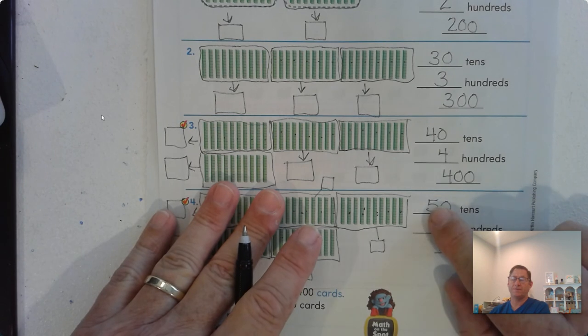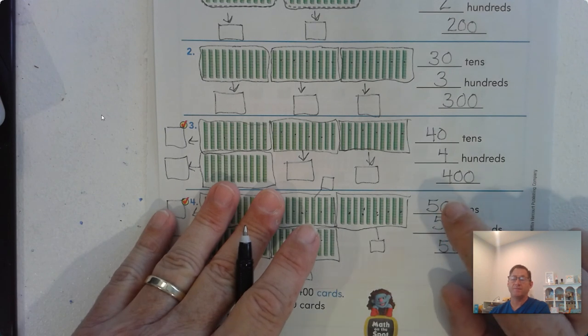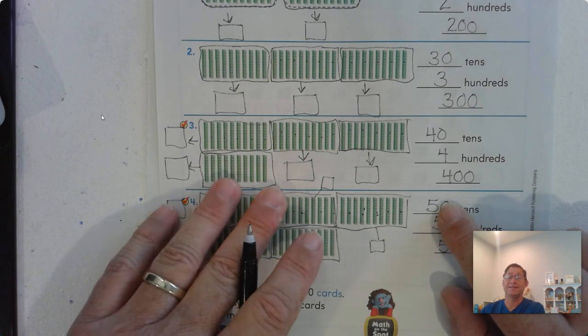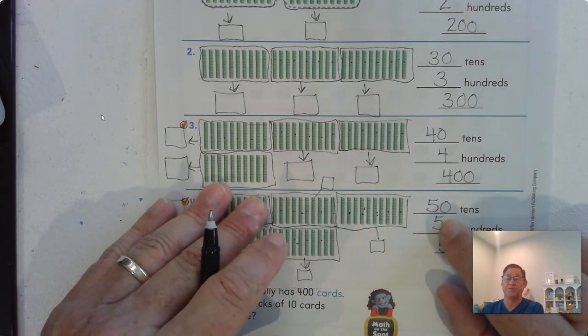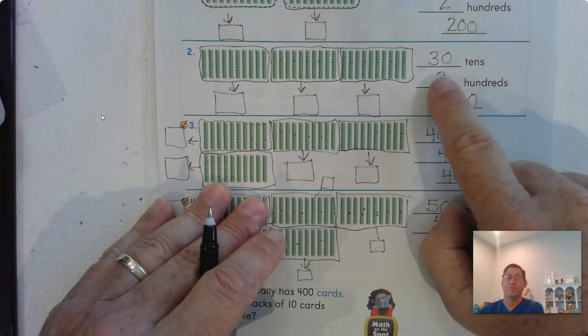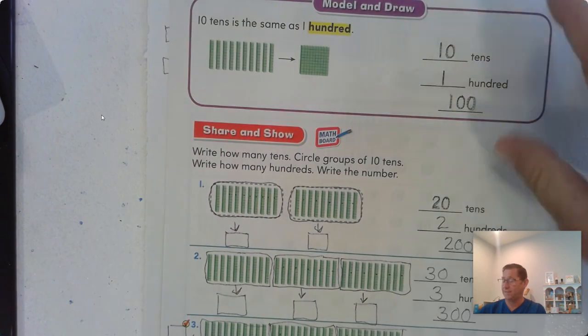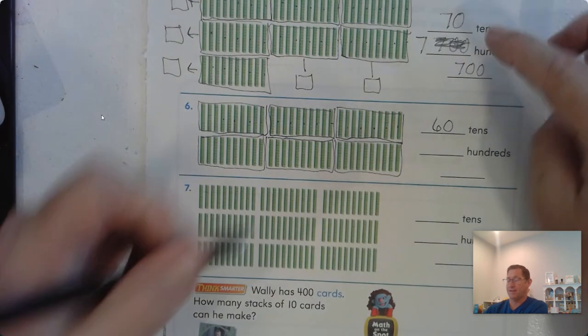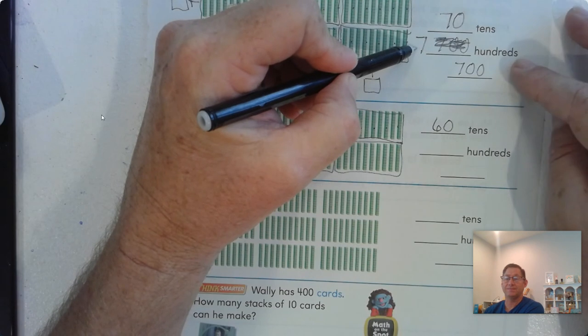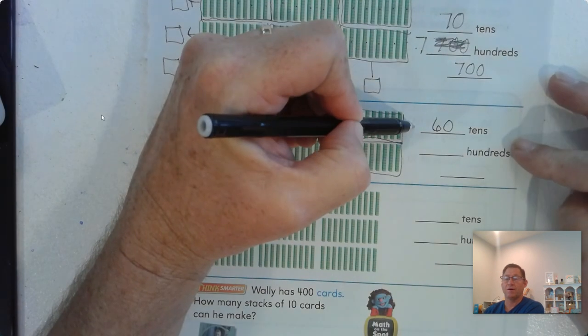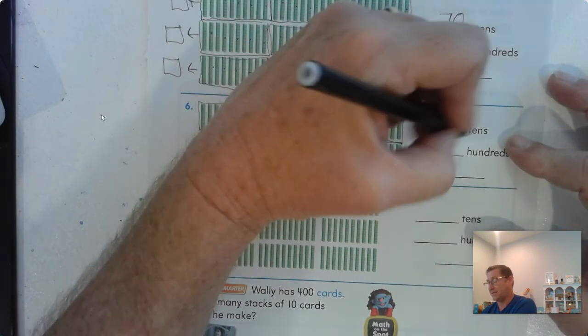Whatever number of sets of 10 tens we have is the same number of hundreds. 5, 5, 4, 4, 3, 3, 2, 2, 1, 1, 7, 7. So wouldn't our guess be that this is going to be 600s?